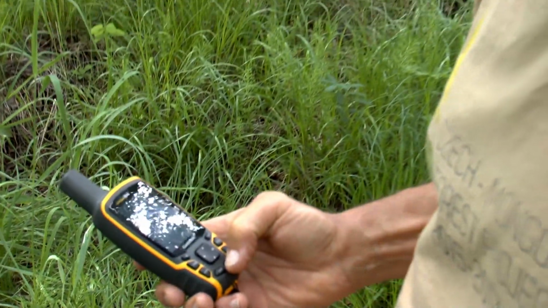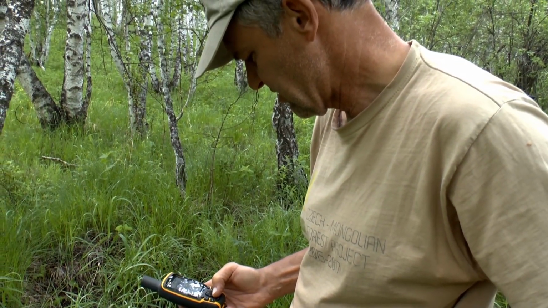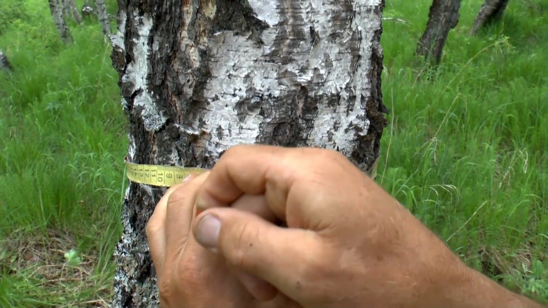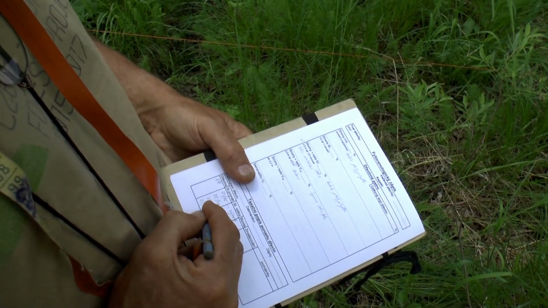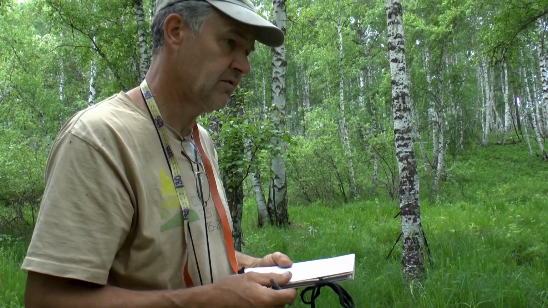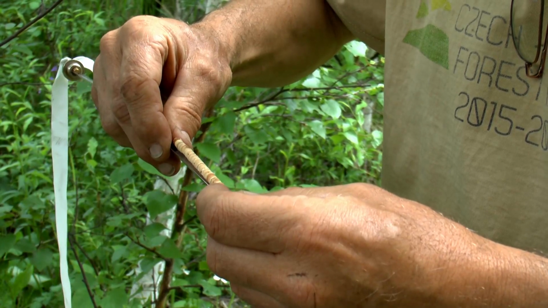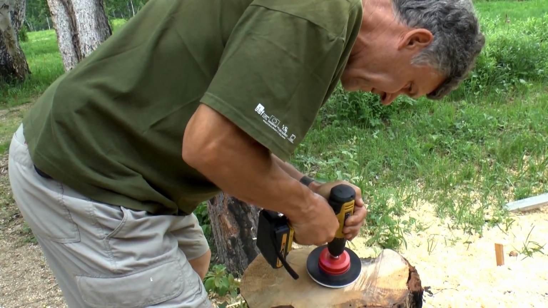Part of the sampling is of course the collection of taxation data. We measure the coordinates and mensuration data, height and diameter at breast height, width at 1.3 meters. If there is a conifer on the plot, we usually take a core sample for determination of age. If there are visible scars on the trunk after fires, we are trying to identify a date of a particular fire from a cookie, a thin cross-section sample of a trunk.